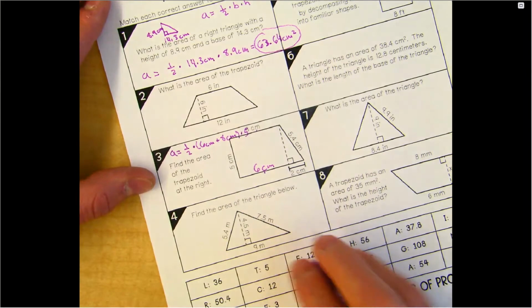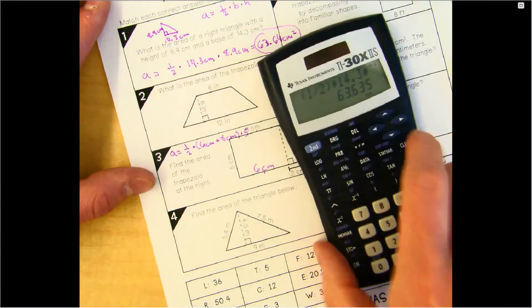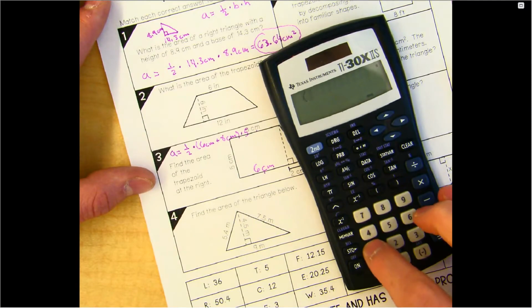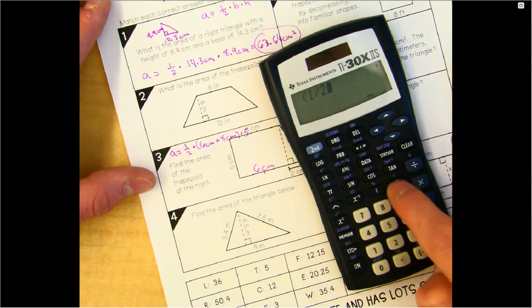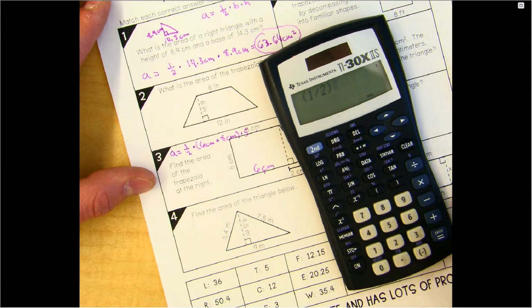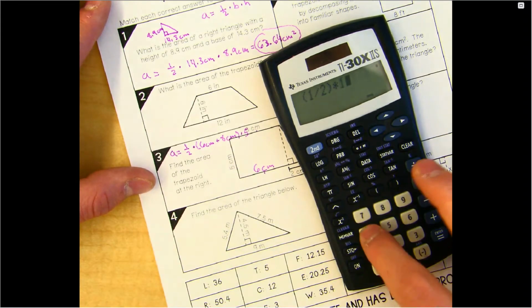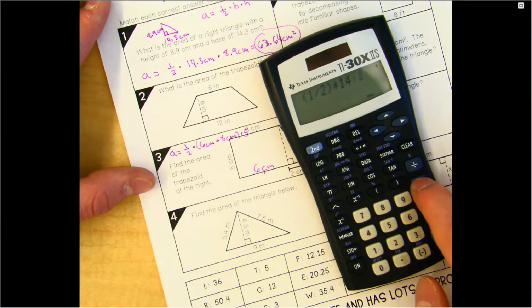So let's type that all into our calculator here. So I got my handy dandy calculator again. And once again, 1/2 is parentheses 1 divided by 2, close parentheses, times 6 plus 8, which is 14. And then I'm multiplying that by 5.